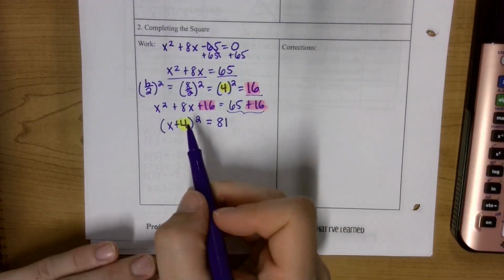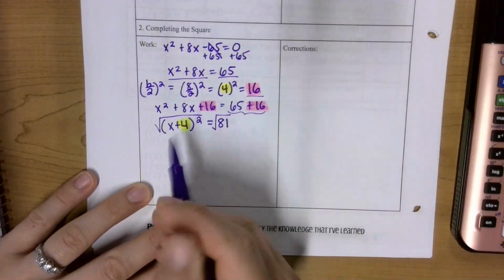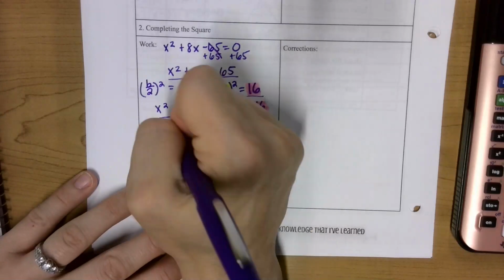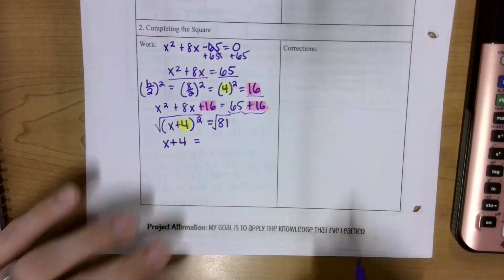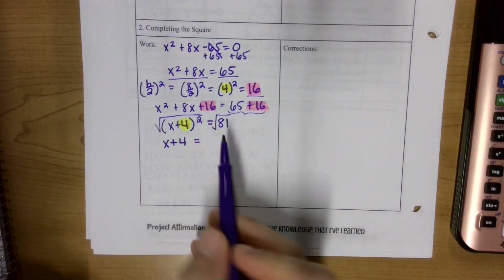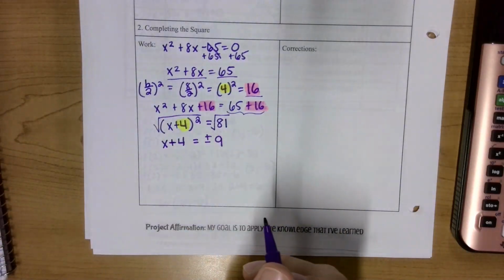All right, now we go on to step 5, take the square root of both sides. Square root of x plus 4 squared cancels out that squared part of it, so we're just left with x plus 4. Square root of 81 is plus or minus 9.